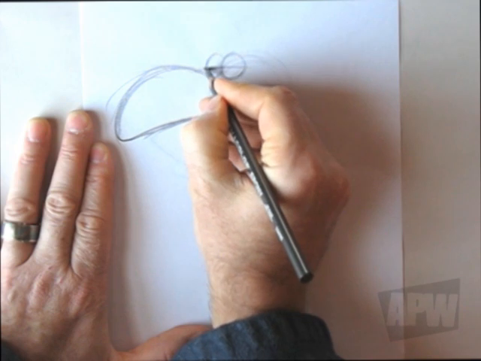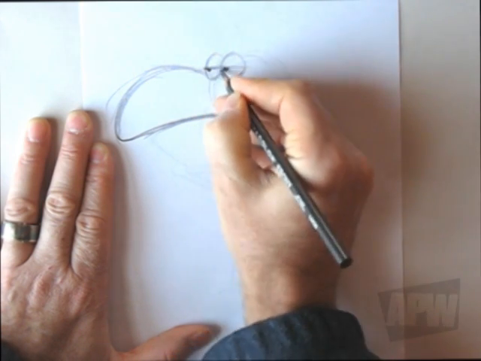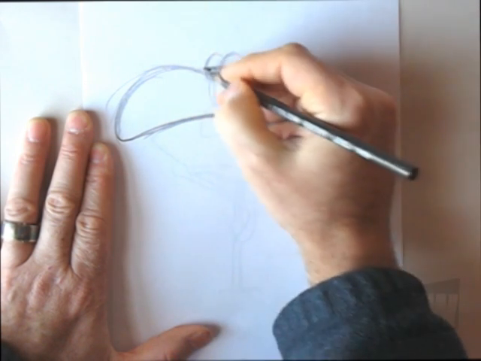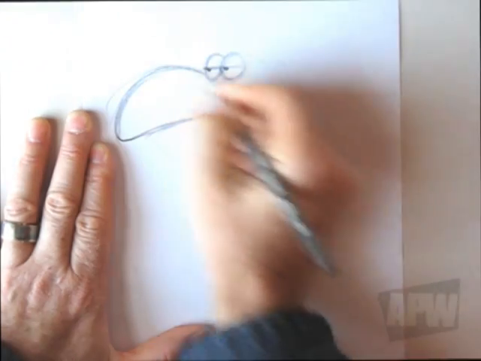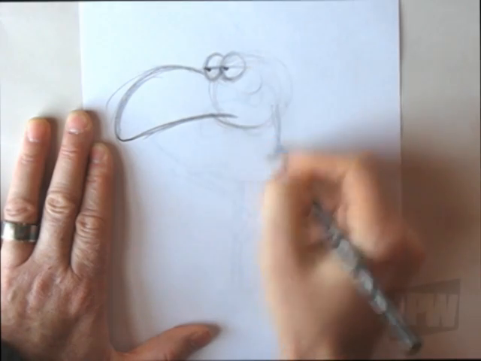The reason for this is to give myself a couple of options by drawing some variation.